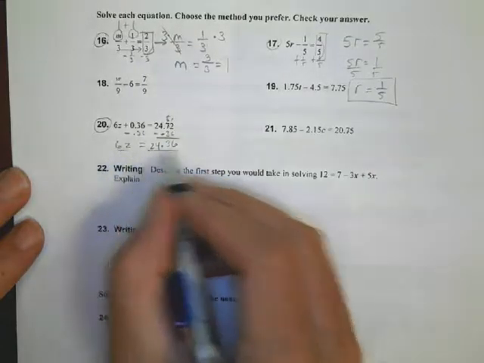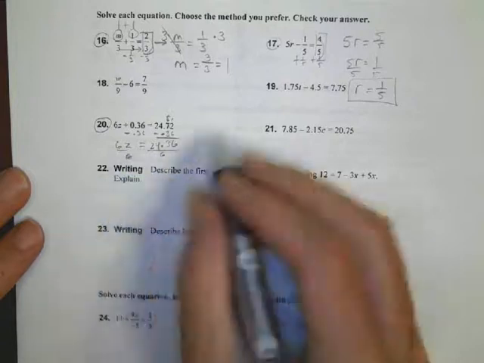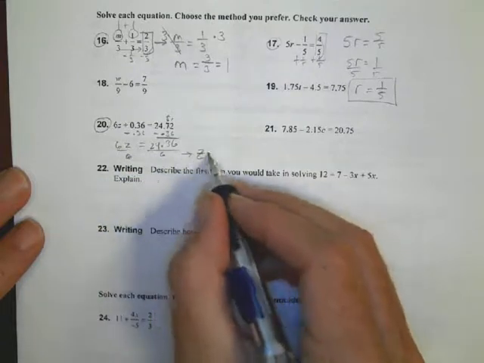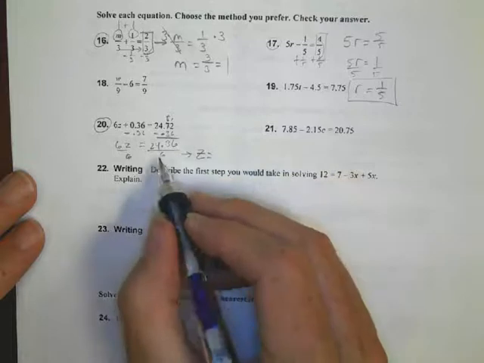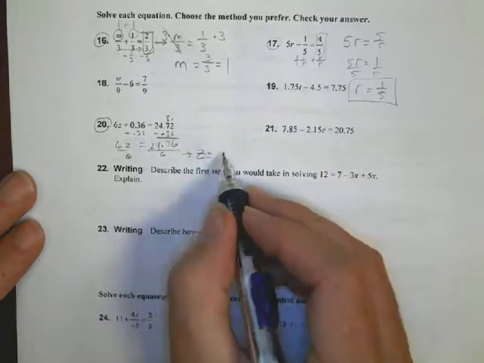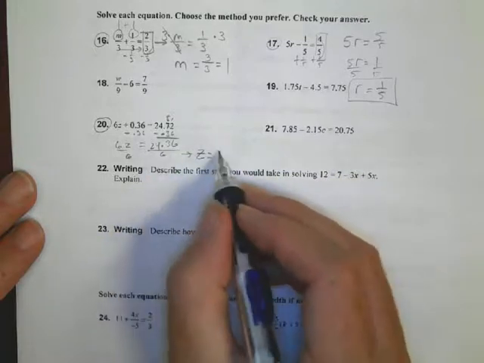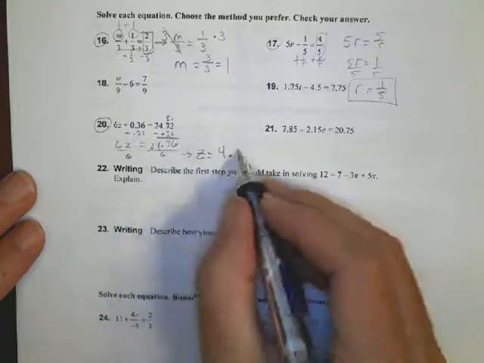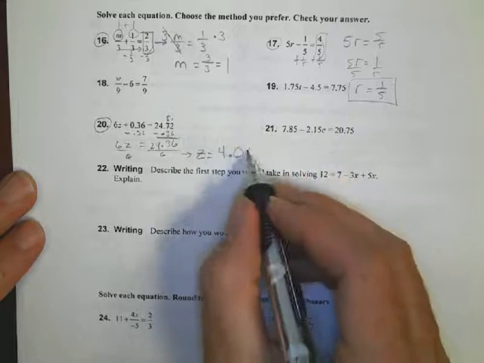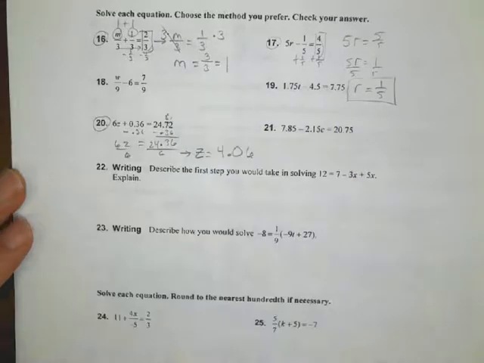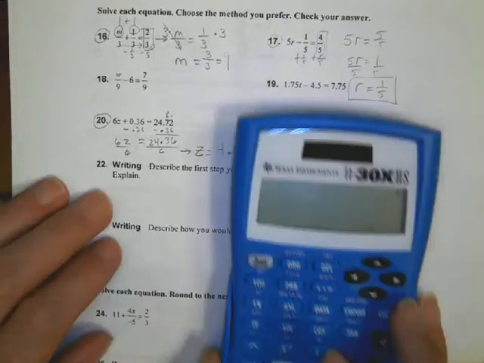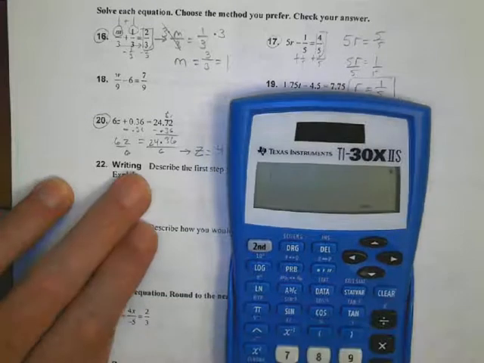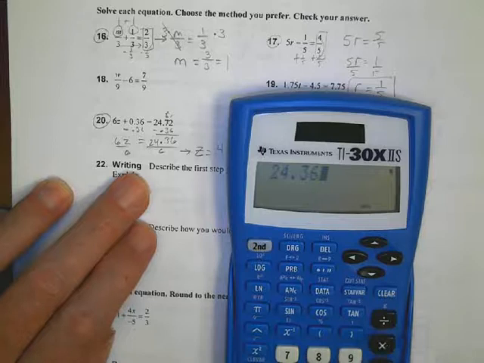Divide both sides by 6. So I'm left with z equals, well, let's see. 6 goes into 24. There's a little shortcut way of doing this, right? 6 goes into 24 4 times. And then 6 goes into 3 0 times. And it goes into 36 a total of 6 times. So I end up with z equals 4.06. I could double check that on my calculator. 24.36 divided by 6. And I get 4.06.